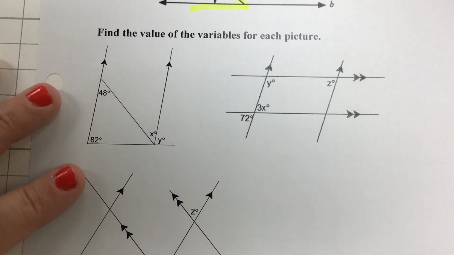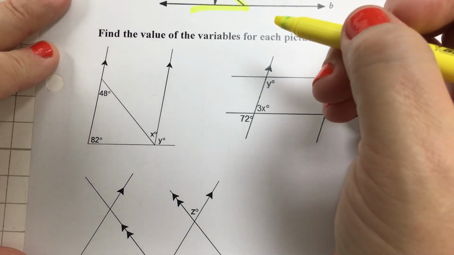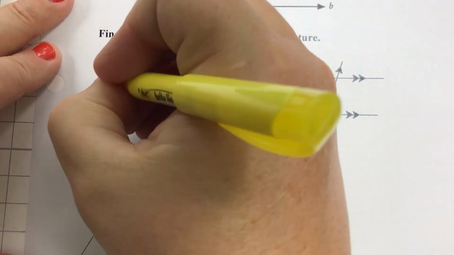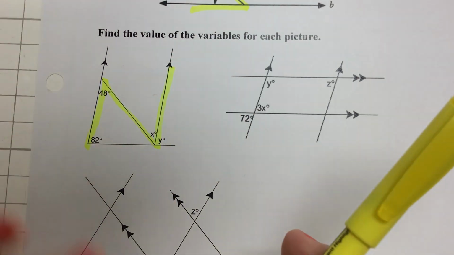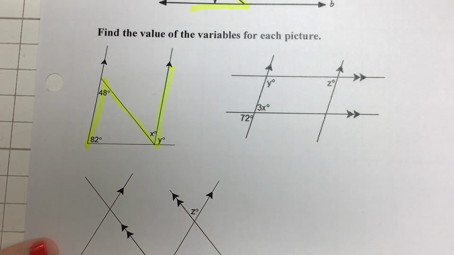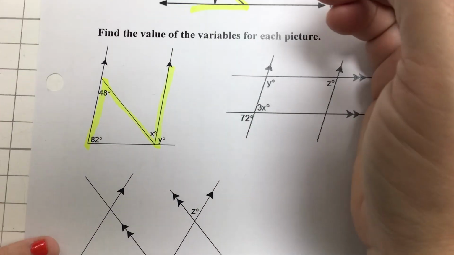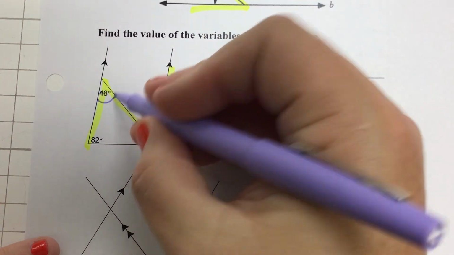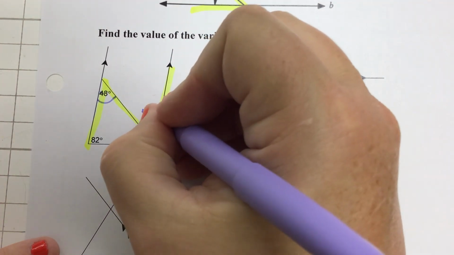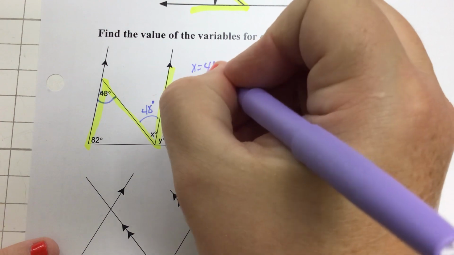So again, we're looking for those same letters in the picture. So the first thing that I see, again, is a sideways Z here. So when you have a Z, those are alternate interior angles and they are congruent. So if this angle's 48, X is going to be 48 degrees.